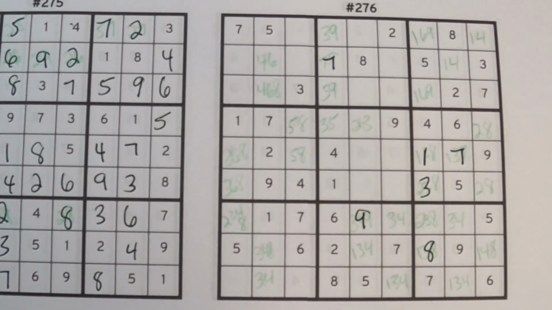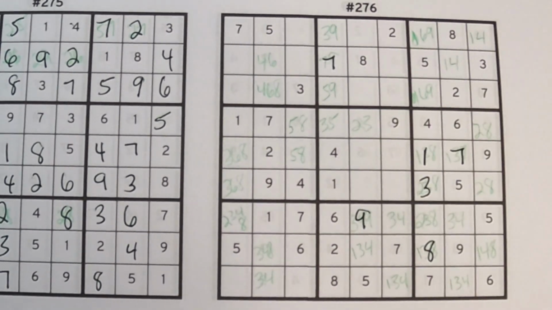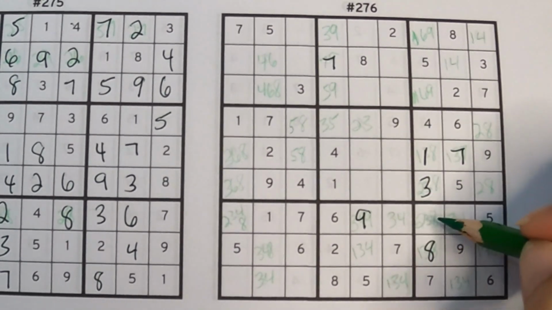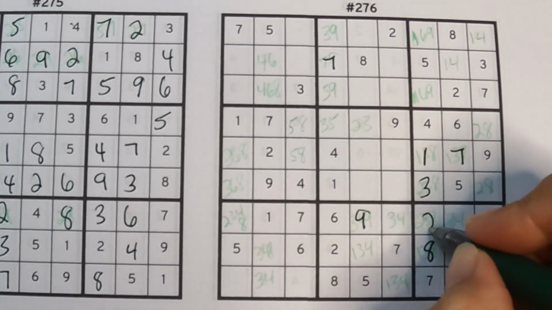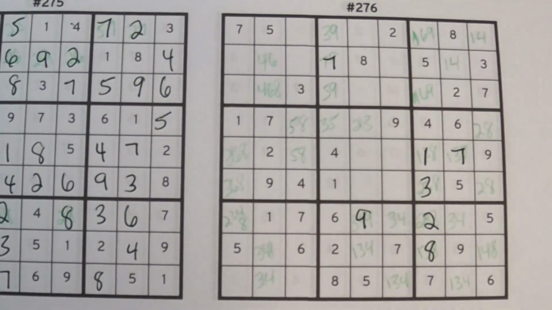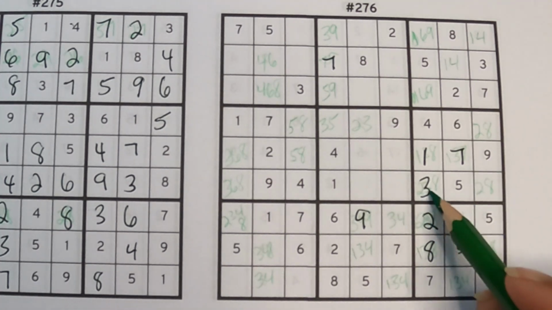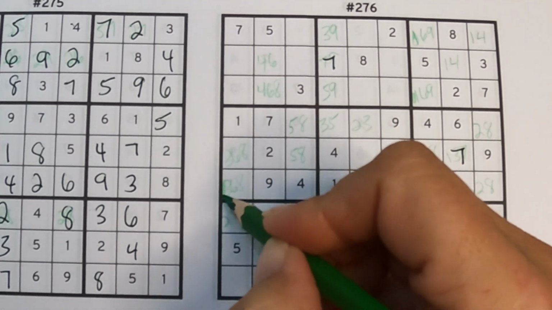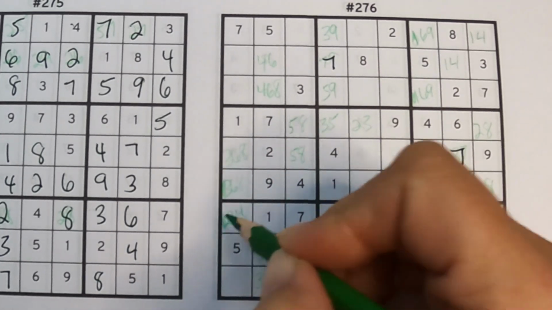So let's see what we can fix here now. With that 1, we can get rid of this 1 and this 1. With that 8 and 3, that makes this our 2. With that 3, we can get rid of this 3. With that 2, we can get rid of this 2.